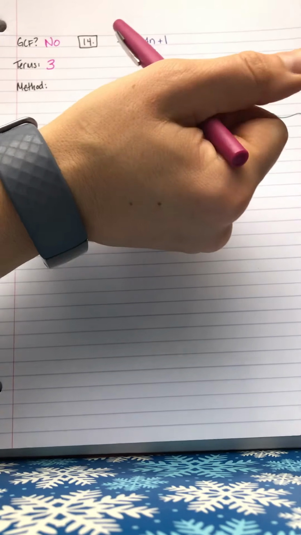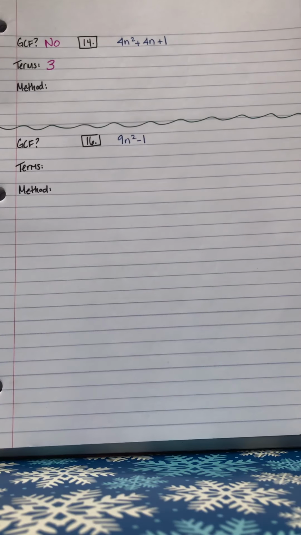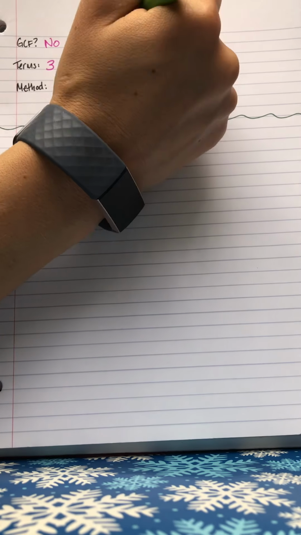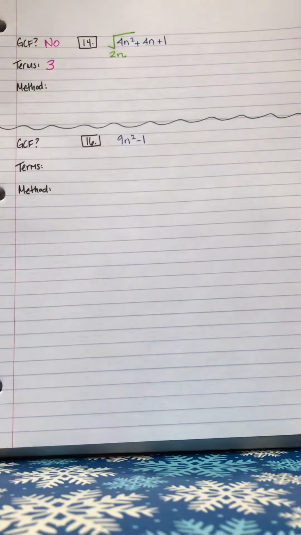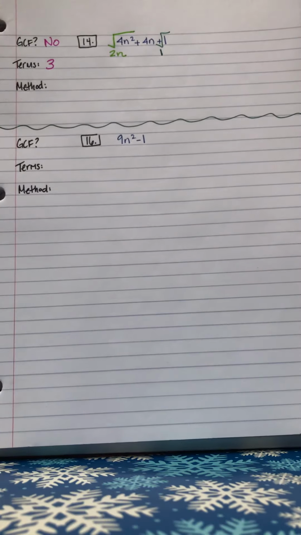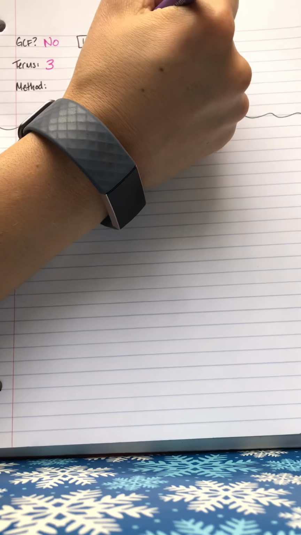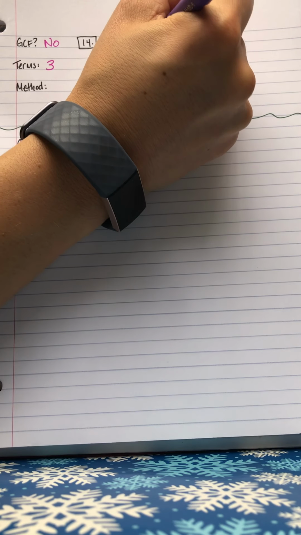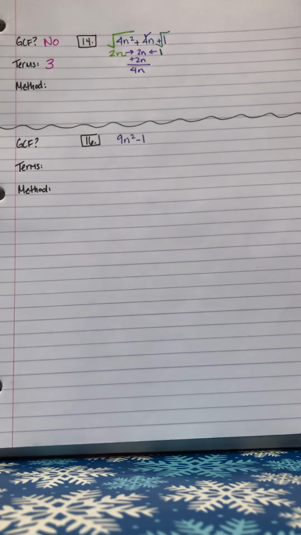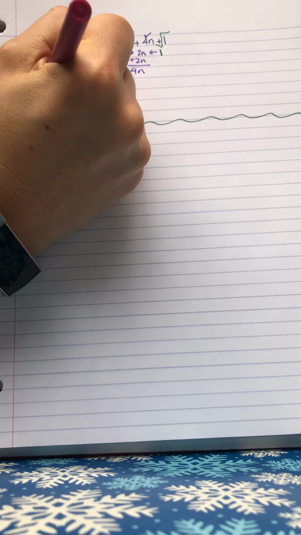So let's see. Is it a perfect square trinomial? Is 4 a perfect square? Is 1 a perfect square? Yes, they are. So let's test the middle term. Take the square root of the first. Square root of 4n squared is 2n. Take the square root of the last term. Square root of 1 is 1. Now we're going to multiply these two and add them up to see if we get 4n. 2n times 1 is 2n. And 2n plus 2n is 4n. And that's the middle term. So we're going to factor this in 2 steps because it is a perfect square trinomial.